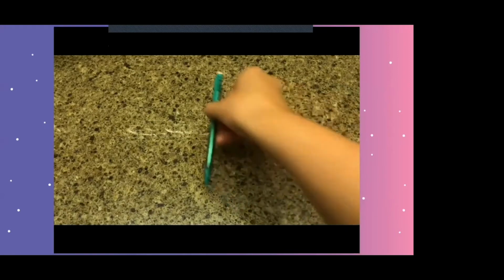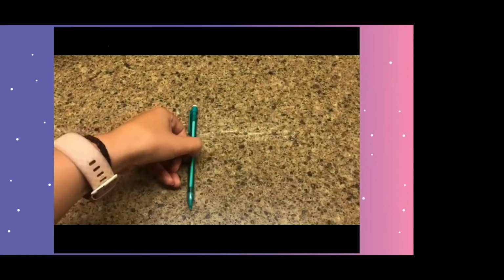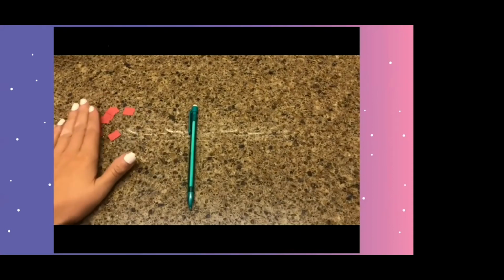So now we're going to talk about the different ways that we can measure things and the different manipulatives we can use to measure them. So what we're going to do to get started is I'm going to measure this pencil. But now looking at it, what are some things that I can use to measure them? Well, we have our centimeter cubes, but what else could we use?